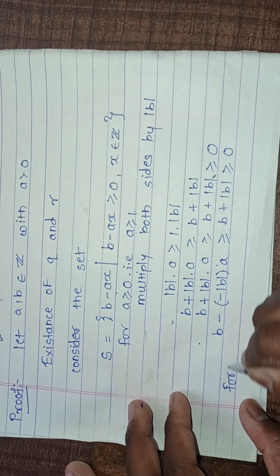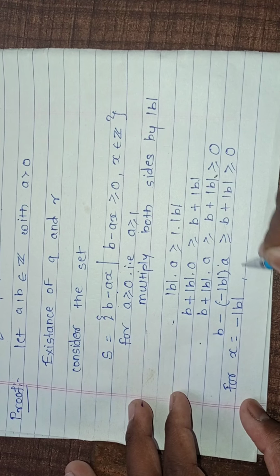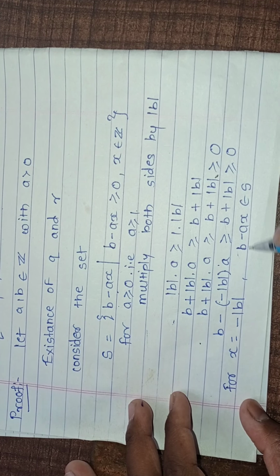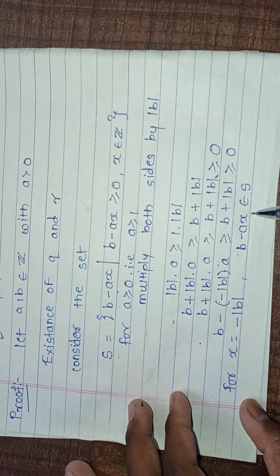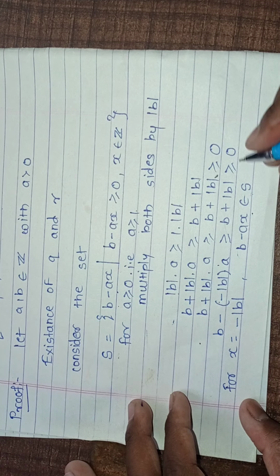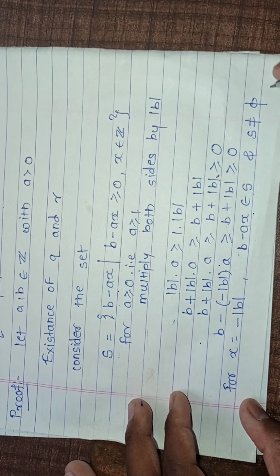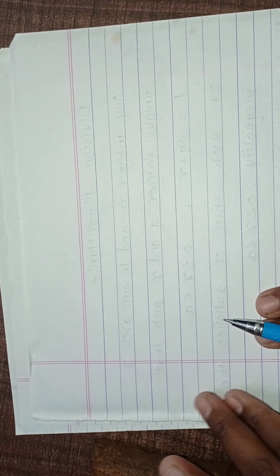Therefore, for x equal to −|b|, b − ax belongs to the set S. Therefore, b − ax belongs to set S, and S is not equal to phi, which means it is non-empty. So S is a non-empty subset.